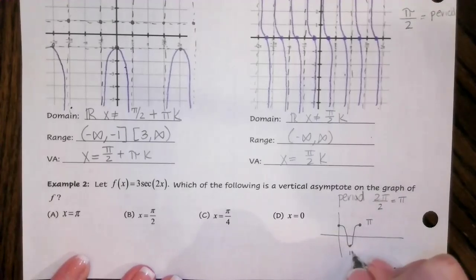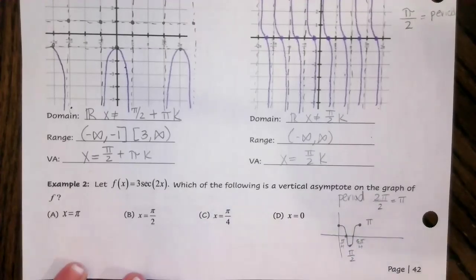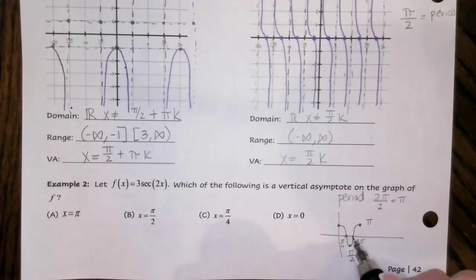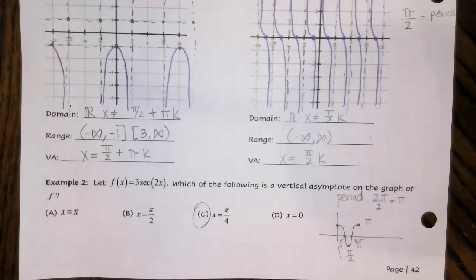So in the middle here would be pi over 2. And so then this would be pi over 4 and 3 pi over 4. So the reason why I just did that is because we said when it hits the x-axis is where my vertical asymptotes are. And so now I can see I have one right here at pi over 4. And so I know my vertical asymptote is this one right here.